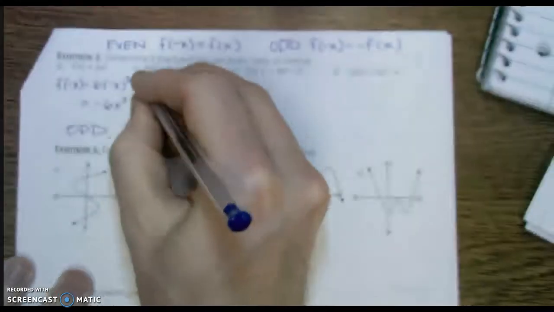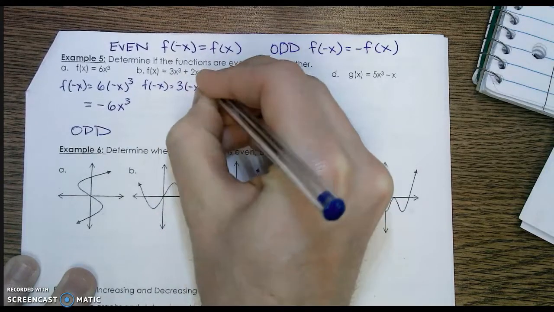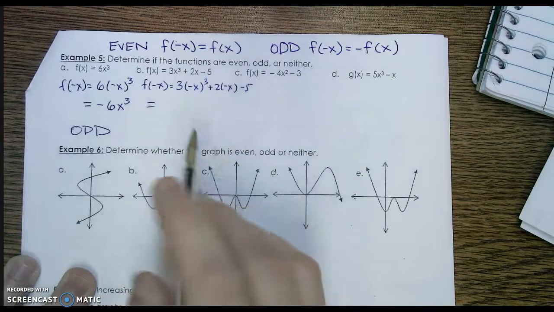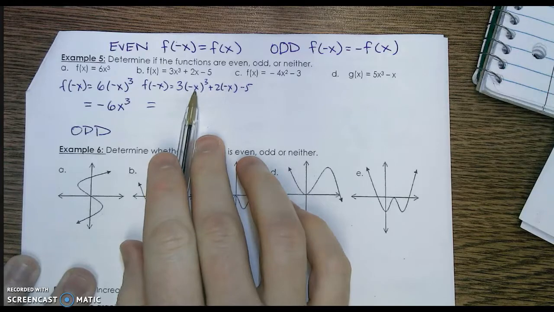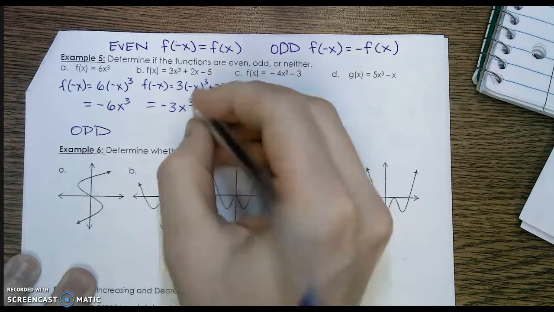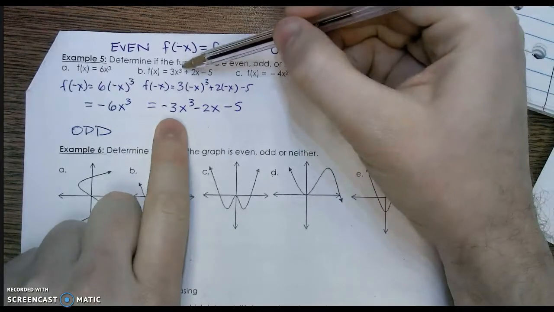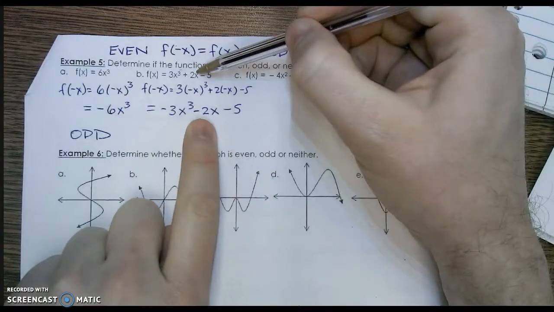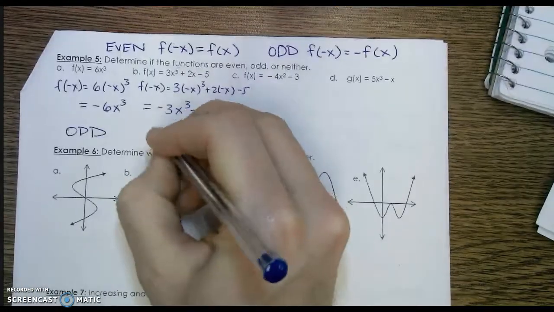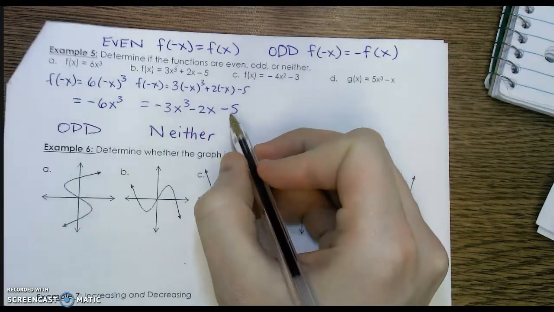Here, if I plug in a negative x, I'm going to have a negative x cubed and a negative x. And so what we see here is we get a negative times a negative times a negative, which is negative 3x cubed. This negative can move in front on the 2. And we've got negative 5. Now, the 3 has changed opposite sign. The 2 has changed opposite sign, but the 5 hasn't changed at all. So this is neither. Everything has to change if it's going to be odd. And because the 5 didn't change, then it's neither.